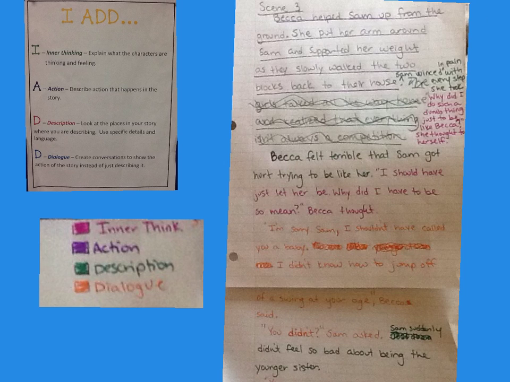After I got to work and did my revisions, I noticed I made a lot of changes to this scene to make it even better. Let's take a look back at what I did. Scene 3. Becca helped Sam up from the ground. She put her arm around Sam and supported her weight as they slowly walked the 2 blocks back to their house. Sam winced in pain with every step she took, so some description was added.